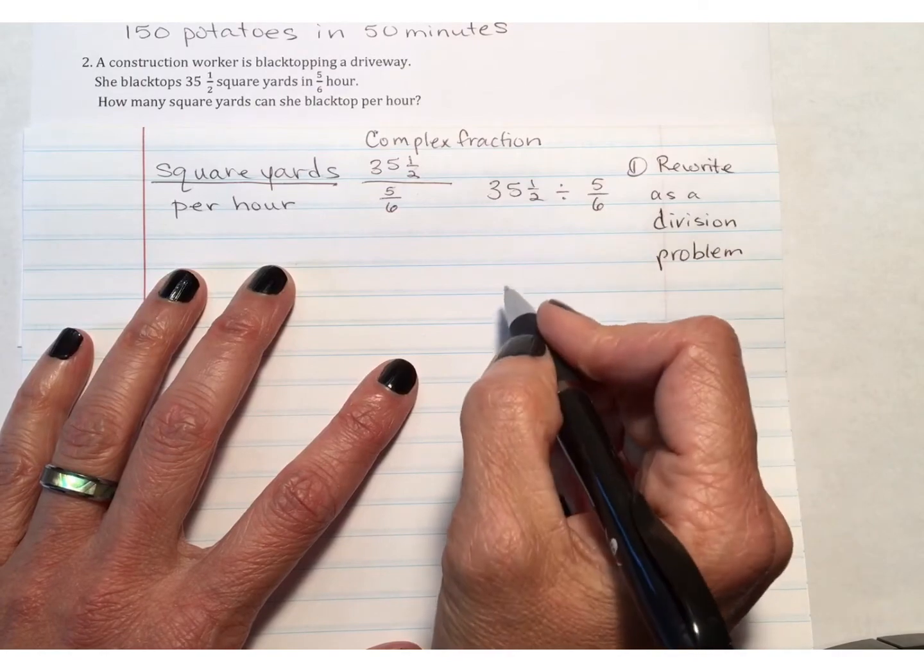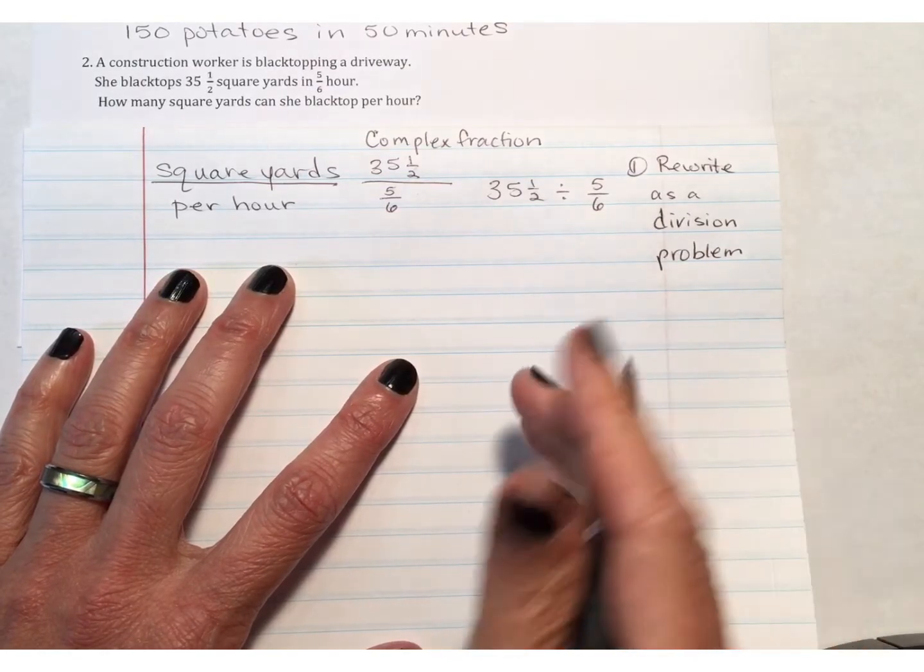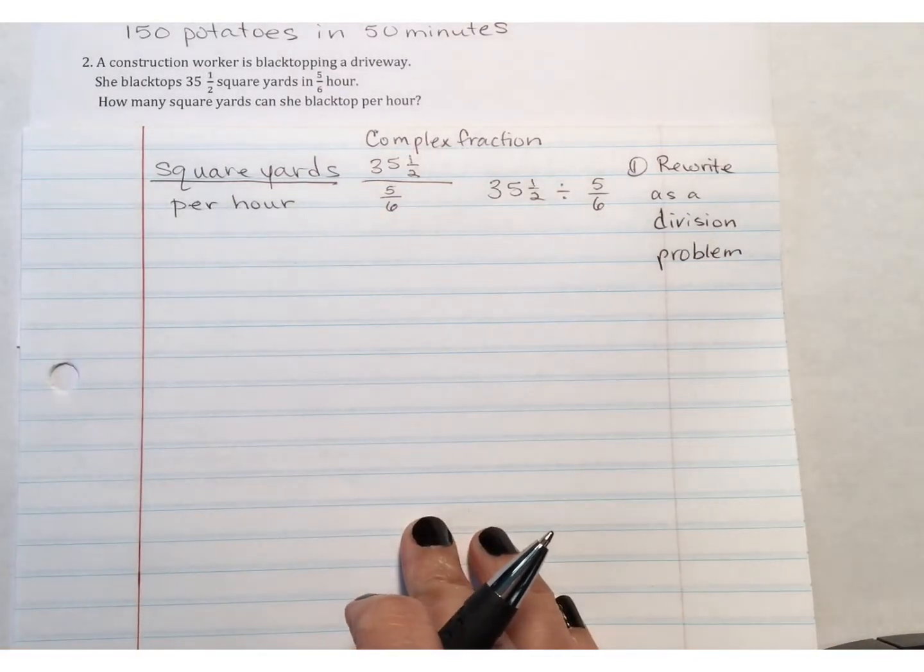We can't even do our KCF, keep, switch, flip, whichever way you prefer to refer to it. The first thing we need to do is rewrite that mixed number as an improper fraction.